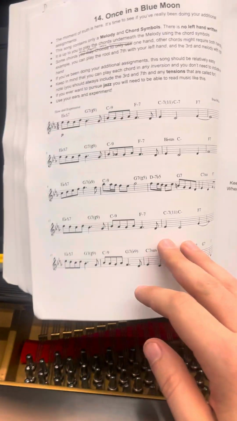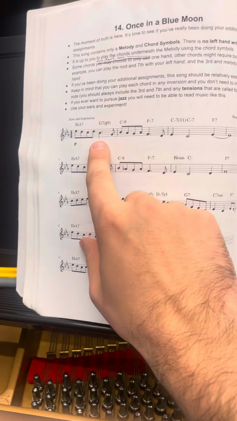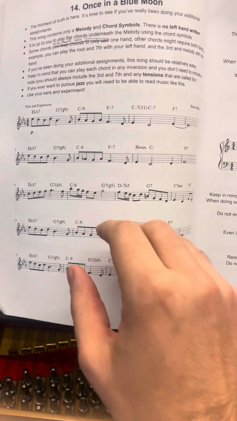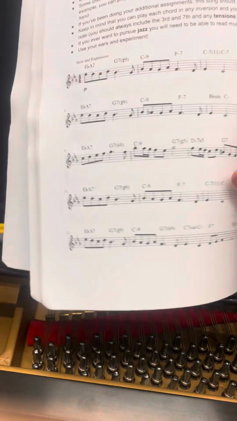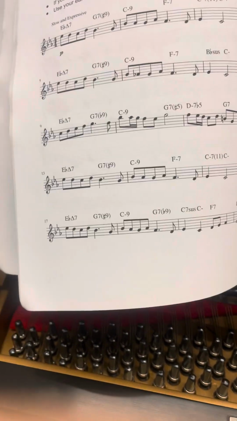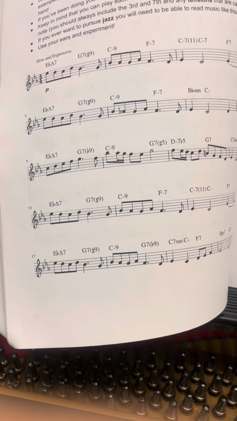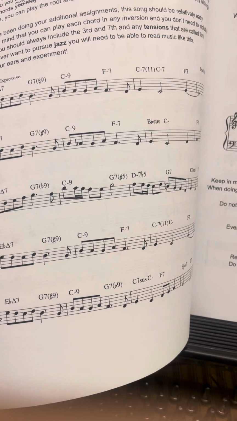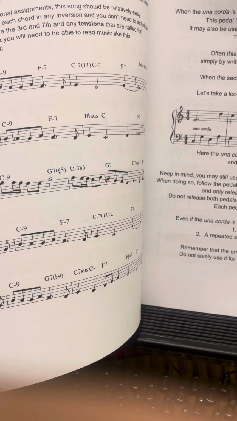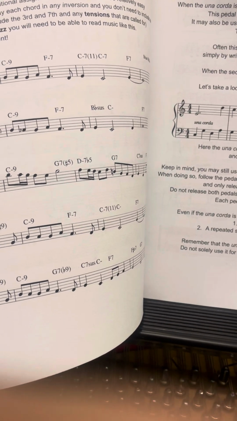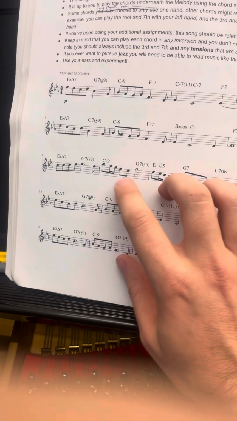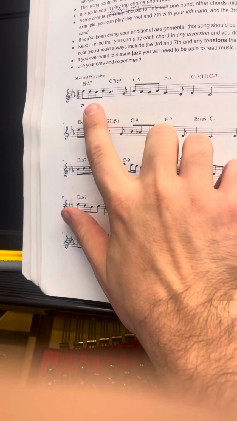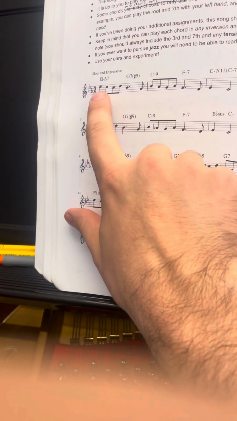So to read a lead sheet, the right hand will usually play just the melody notes. So here we have... So that's the first line of it. And to make it have the chords too, my left hand would probably just do those.